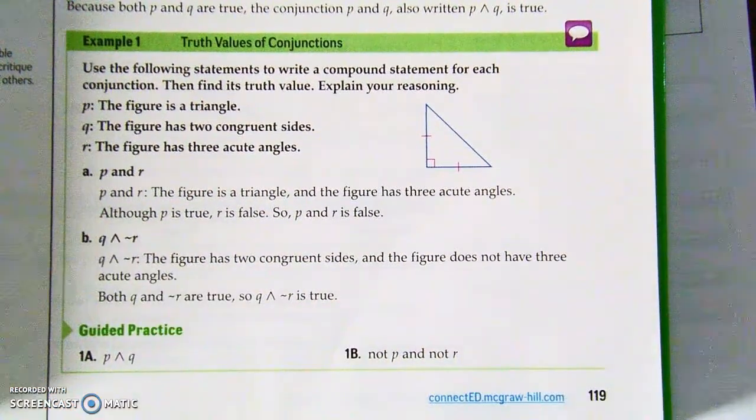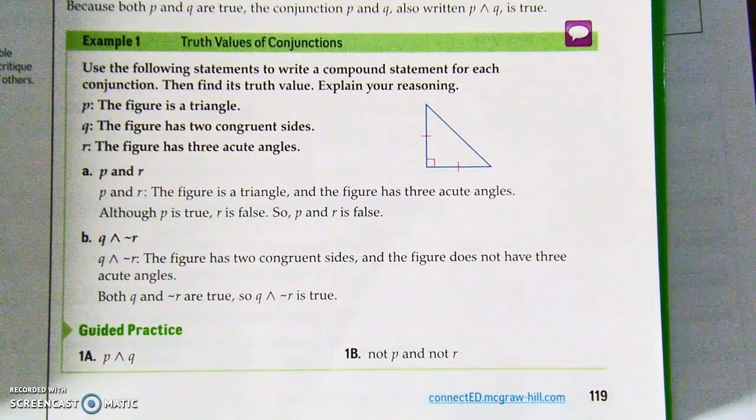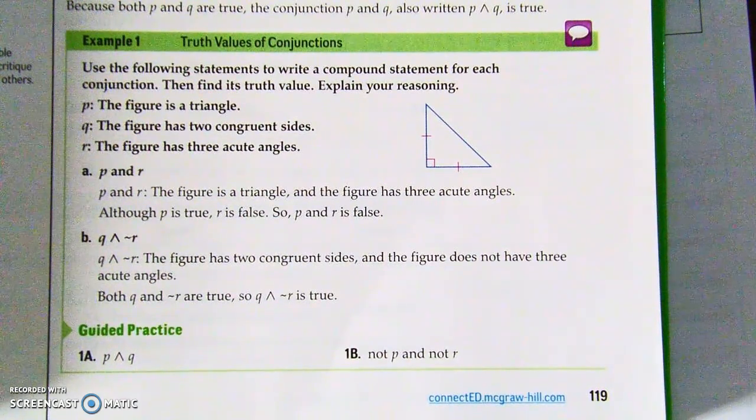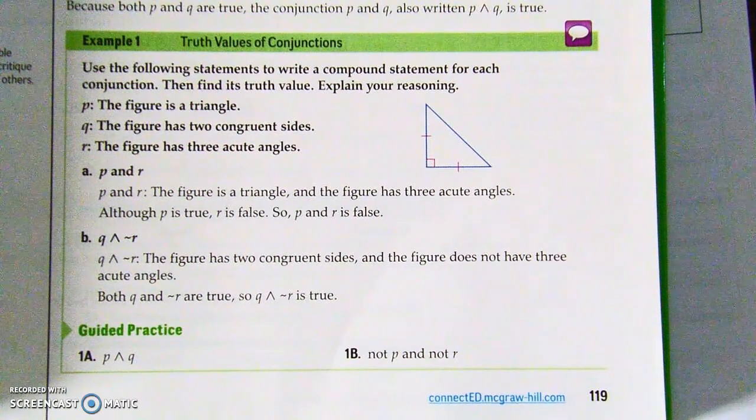Okay, so as we look at this scenario here, we have a couple examples to look at. Using the following statements, write a compound statement for each conjunction. So when we use the word conjunction, we're using the "and" statement. Find its truth value and explain your reasoning. So here are our three scenarios.